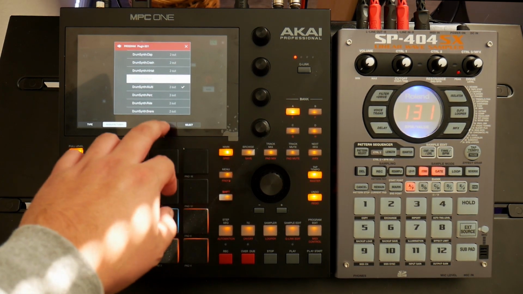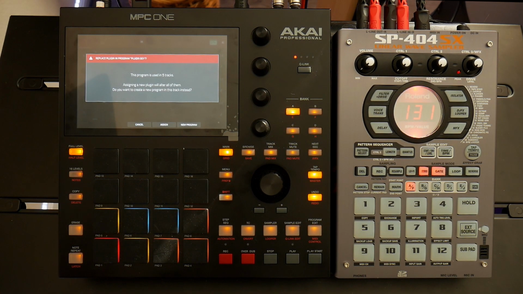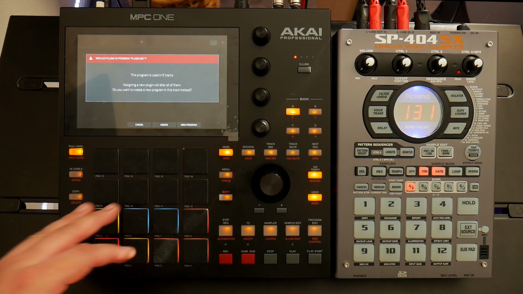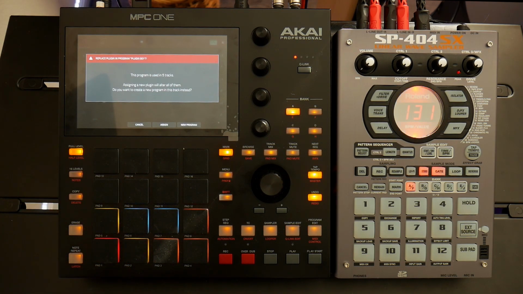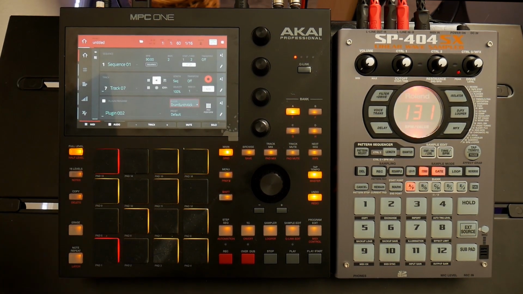Before you do that, it's better to make a new program. The reason why I say to create a new program is because you do not want to get this window and click assign, because it'll basically get rid of all the progress that you made adjusting the previous plugin. So always create a new program. That way you leave the first plugin untouched, unless you really wanted to change it for the reason that you don't like it or whatever the case is.